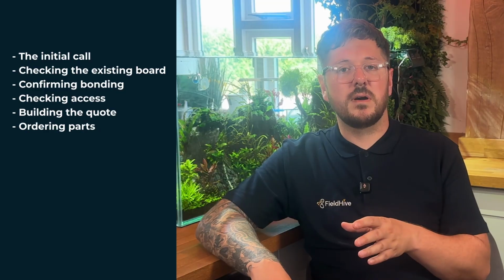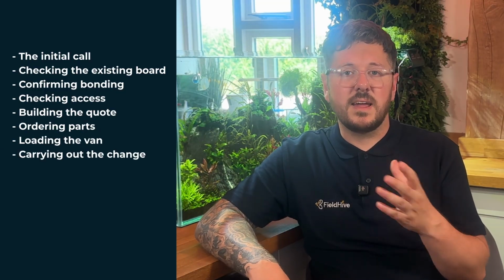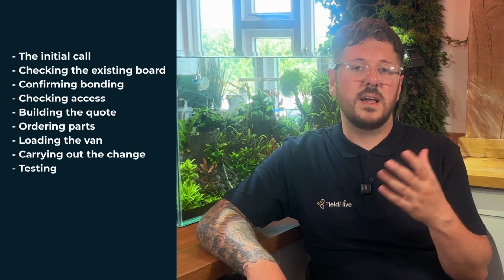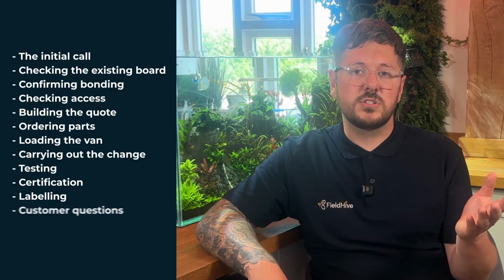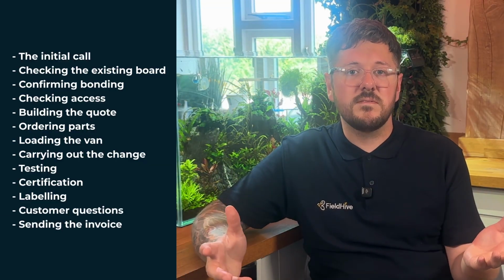Let's make it more real. An electrician might quote a consumer unit change as 1 day, but the full job might include the initial call, checking the existing board, confirming the bonding, checking access, building the quote, ordering the parts, and loading the van, carrying out the change, testing, and then certification, labelling, some customer questions, and then sending the invoice. The board change is only part of the labour chain.